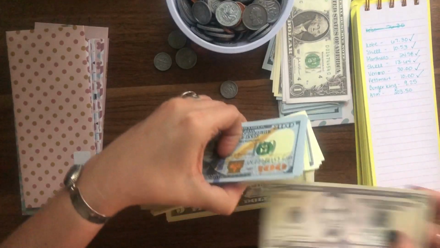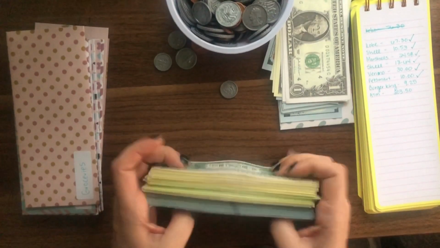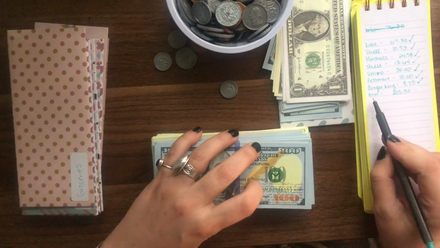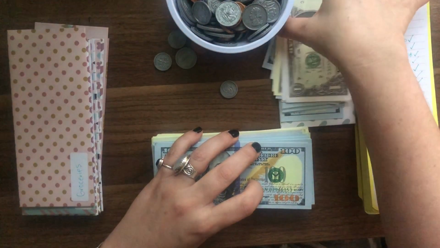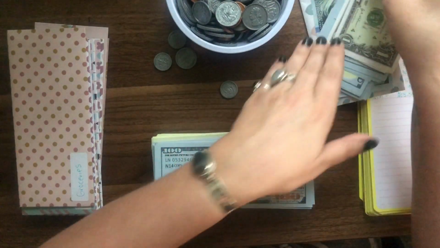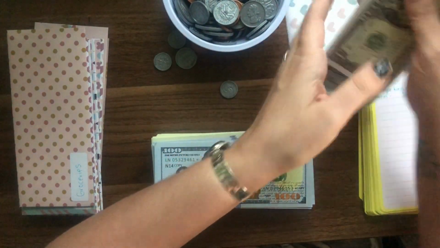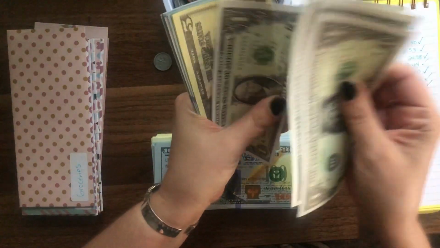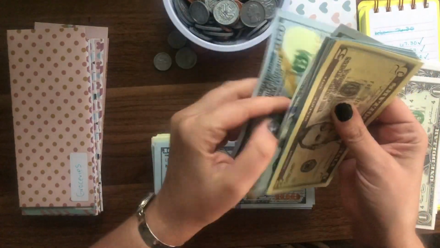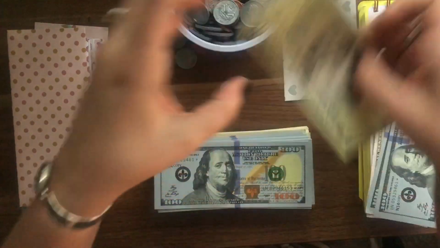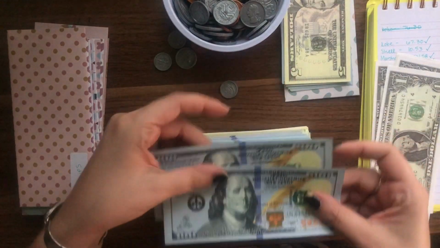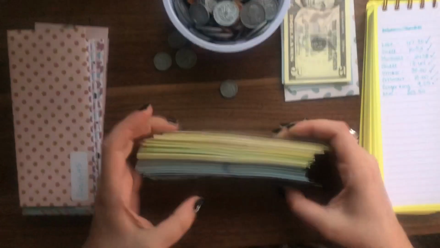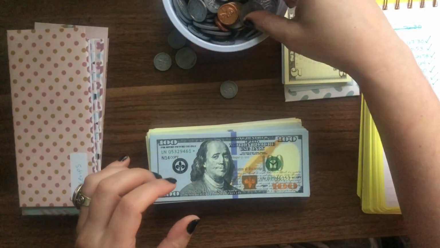Now I say bank here because this is where all the money that I get from my paychecks, from any Etsy sales that I have, anything like that. I grab this money instead of going to the bank and withdrawing money. Here I have a $203.50 withdrawal that I had from the ATM today. So I'll go ahead and put that in my little bank and then get myself 50 cents out of the bank.